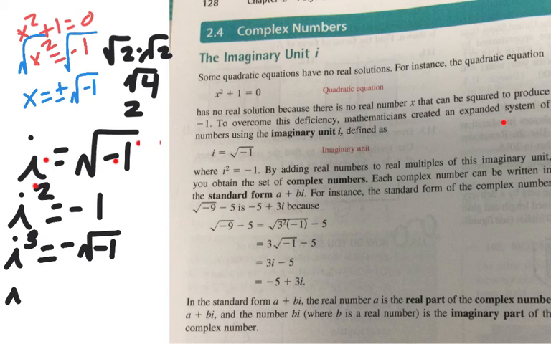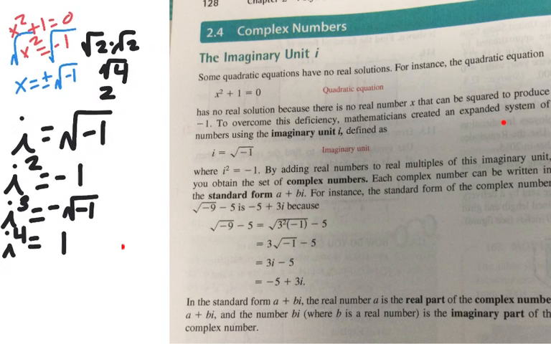And if I multiply both sides by i again, now I'm going to multiply this by the square root of negative 1. Well, the square root of negative 1 times the square root of negative 1 is going to give negative 1. And negative 1 times the negative out front is going to give positive 1. So you have i is the square root of negative 1. i squared is negative 1. i to the third is negative square root of negative 1. i to the fourth is positive 1.